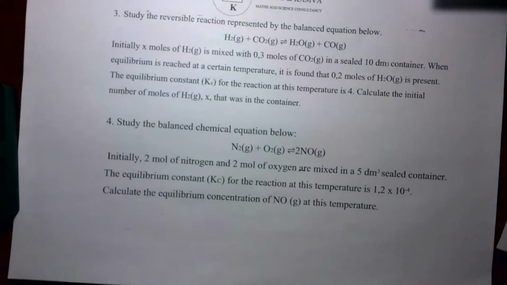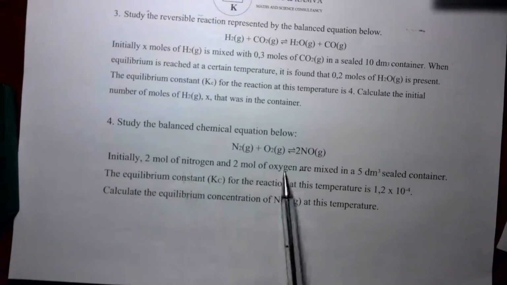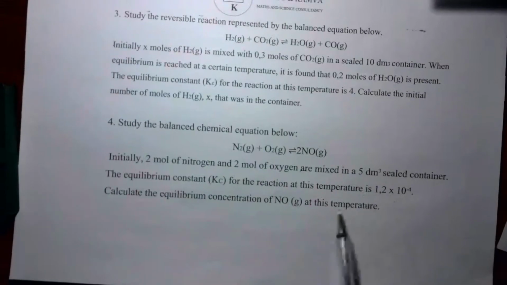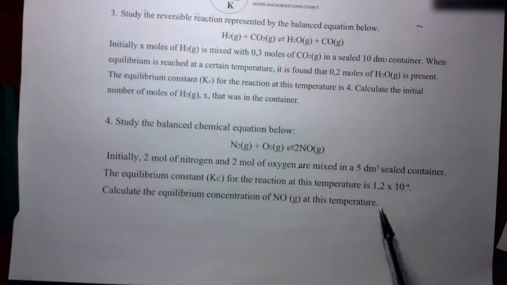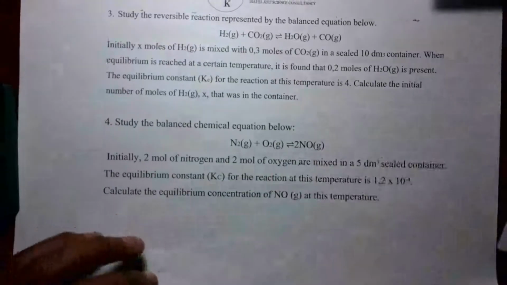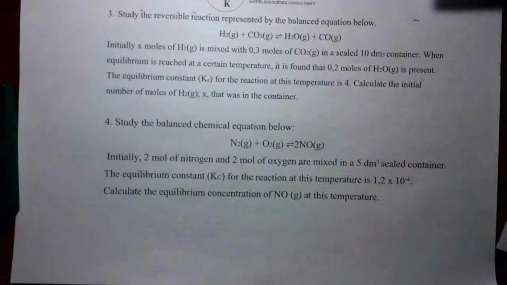Like I said, we don't have sufficient information initially, and we are also provided with Kc. So we are asked to calculate the equilibrium amount of NO, nitrogen oxide. How are we going to do that? This is how we are going to approach this question.